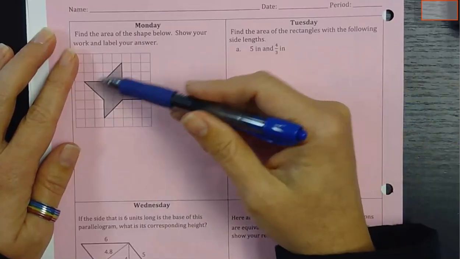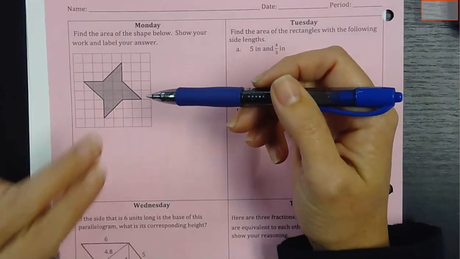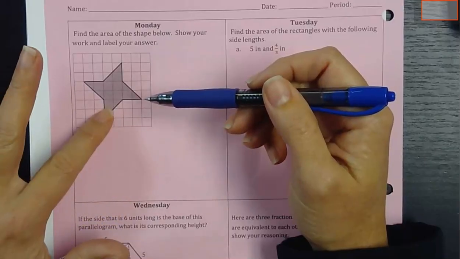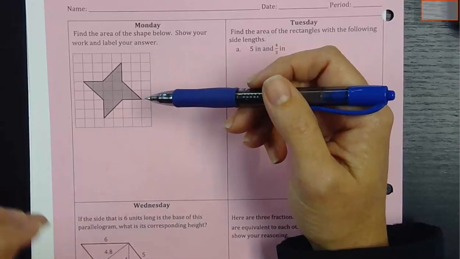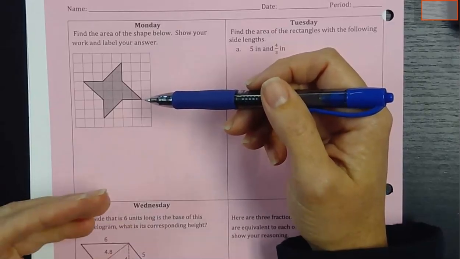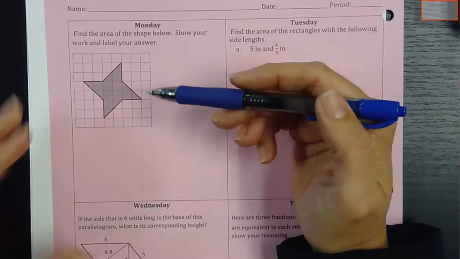Okay, this shape is not a rectangle, triangle, or a parallelogram. So to be able to find the area, you have to take this shape and decompose it or break it into pieces that you can find the area of. So you can decompose and move things, or you can just focus on one piece at a time.